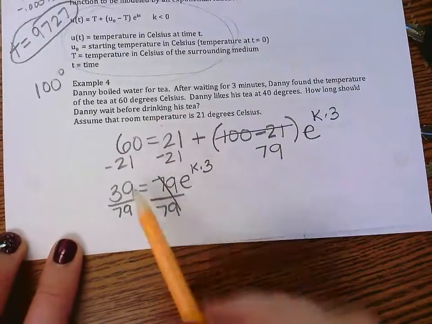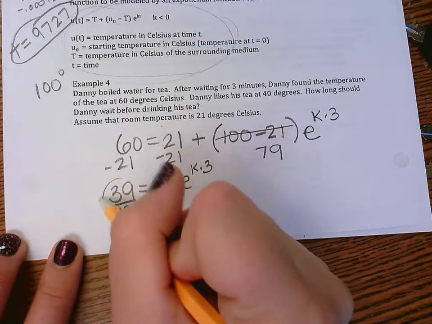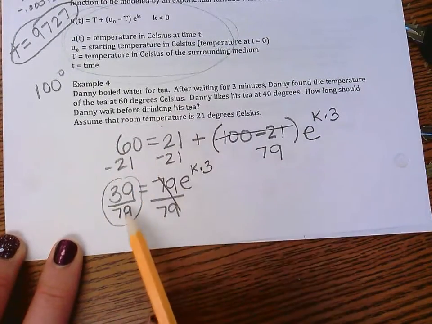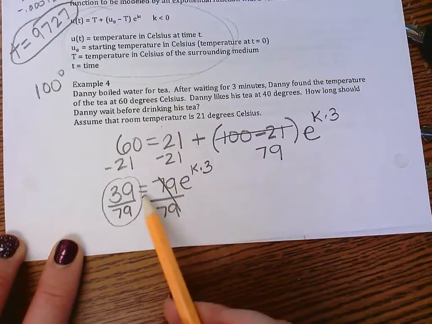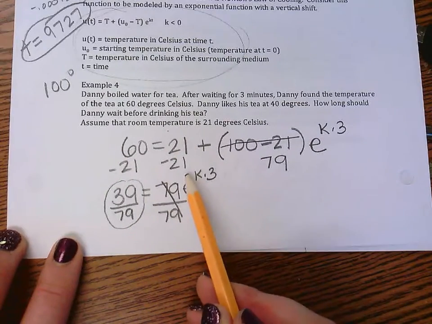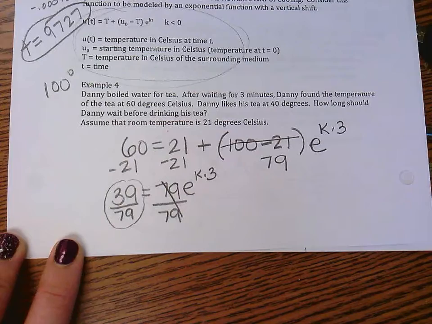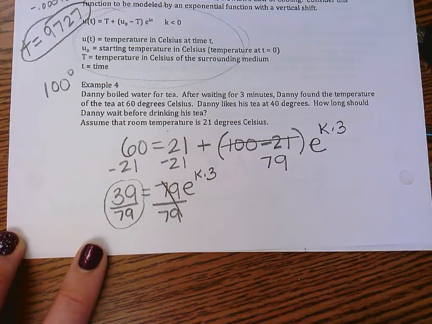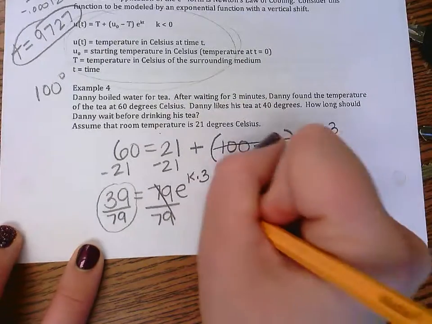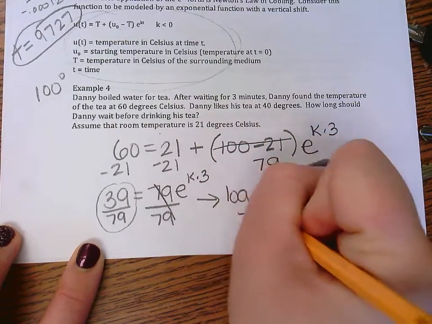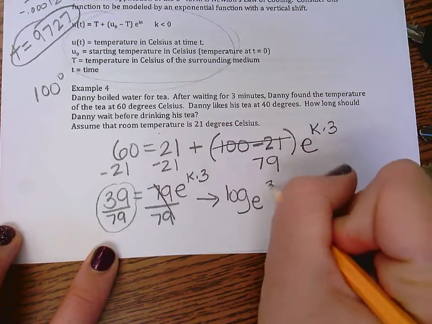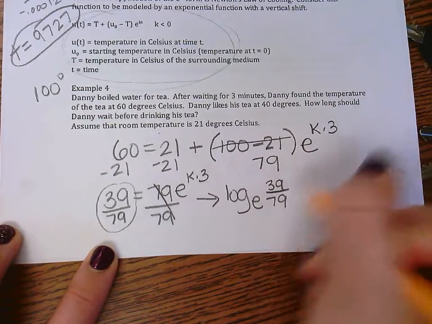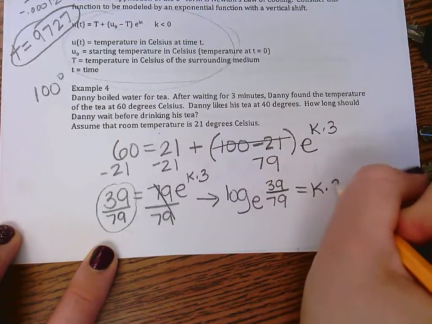So this is a fraction. I wouldn't round it. I would just leave it as a fraction. And then that is equal to e to the k times 3 power. So to solve for k, we have to switch forms into log form, right? So my log base e of 39 over 79 equals k times 3.